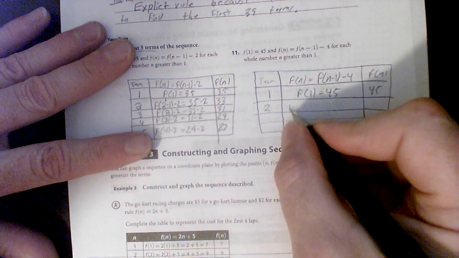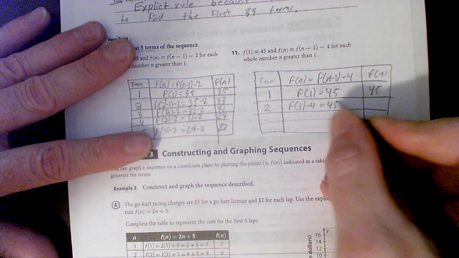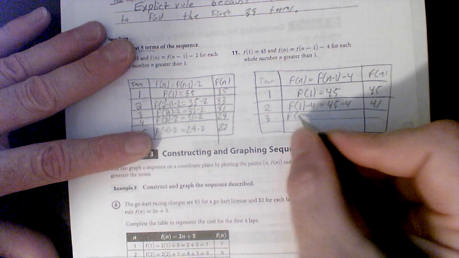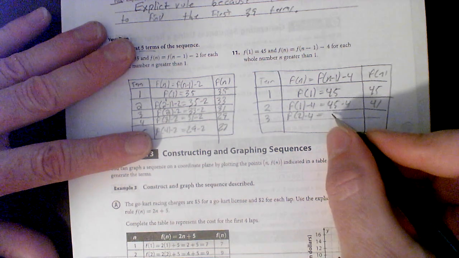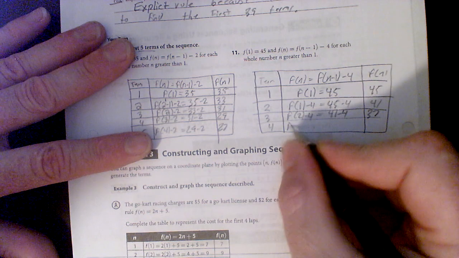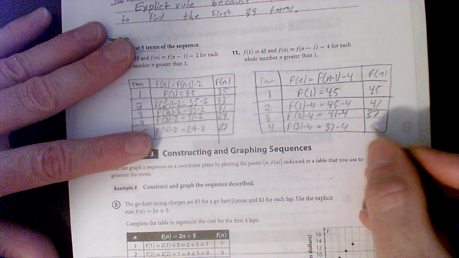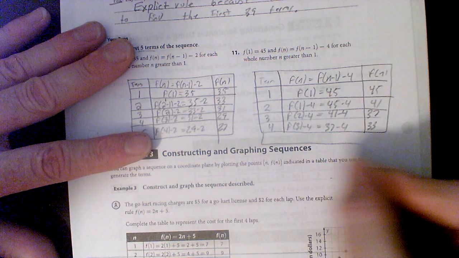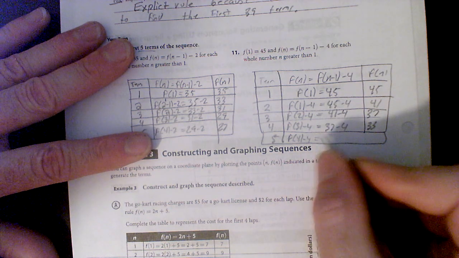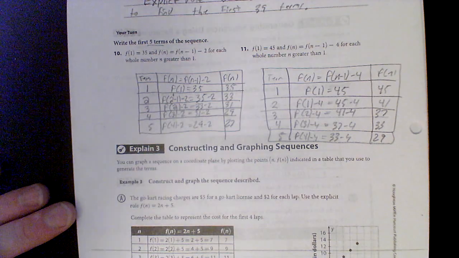The second term is a function of the first term minus 4, which equals 45 minus 4, which is 41. The third term is a function of the second term minus 4, which equals 41 minus 4, which is 37. The fourth term is a function of the third term minus 4, and the third term is 37 minus 4, which is 33. And finally, the fifth term is a function of the fourth term minus 4, which is 33 minus 4, which is 29. All right, there it is.